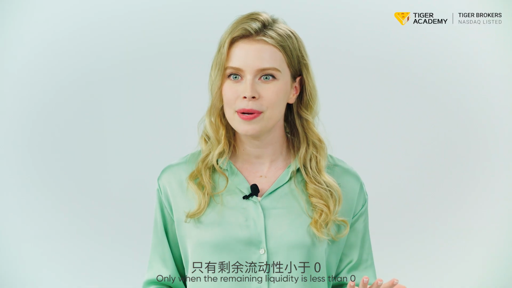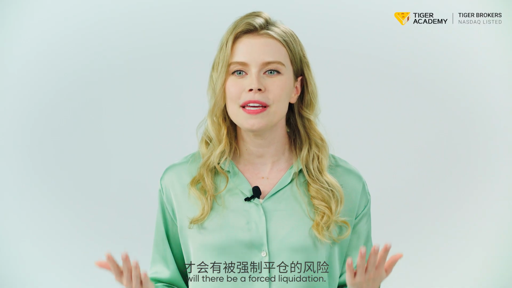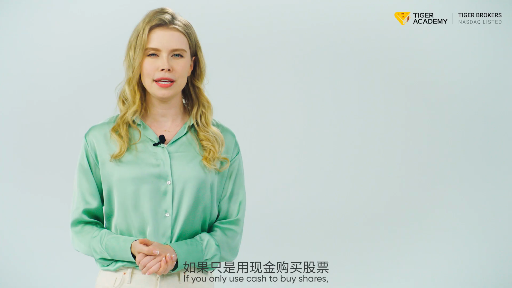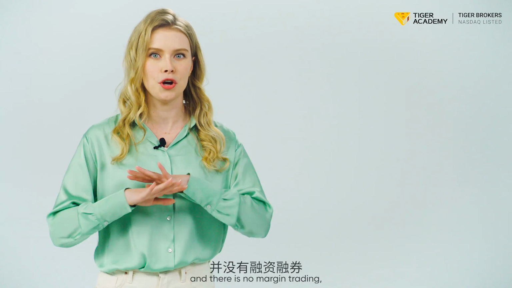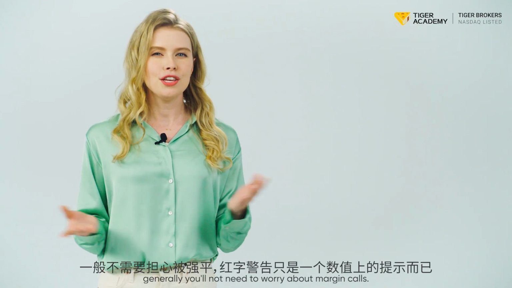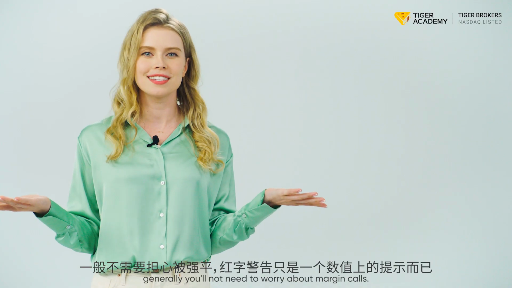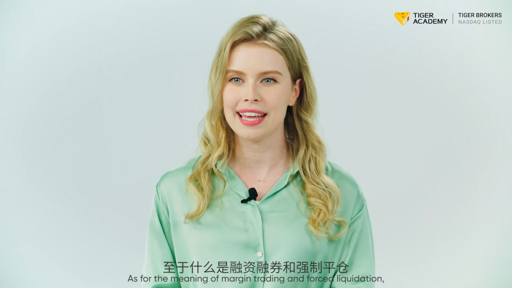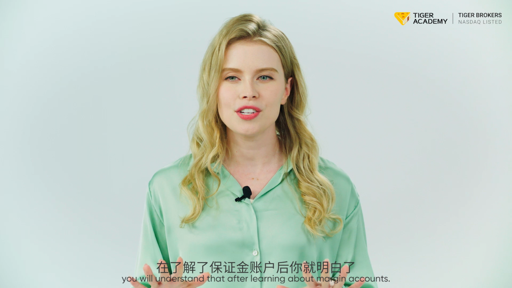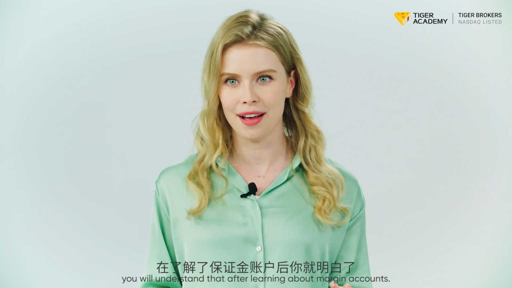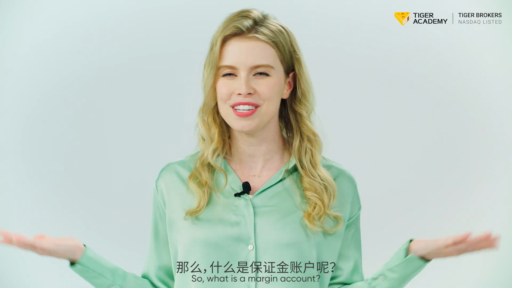Only when the remaining liquidity is less than zero will there be a forced liquidation. If you only use cash to buy shares and there is no margin trading, generally you will not need to worry about margin calls. As for the meaning of margin trading and forced liquidation, you will understand that after learning about margin accounts. So, what is a margin account?